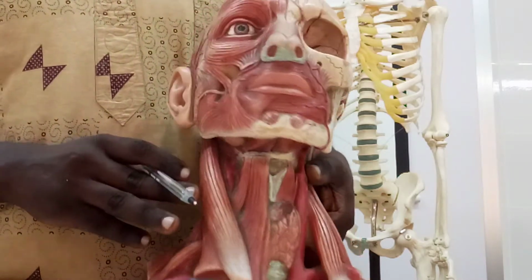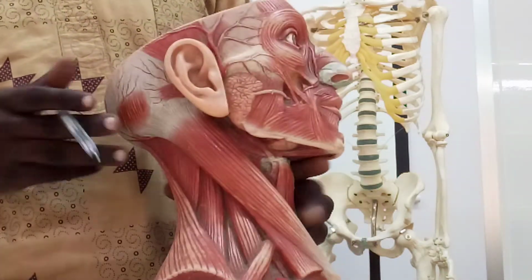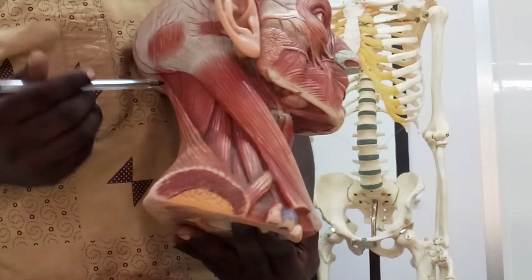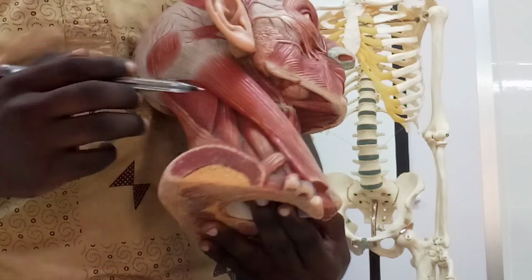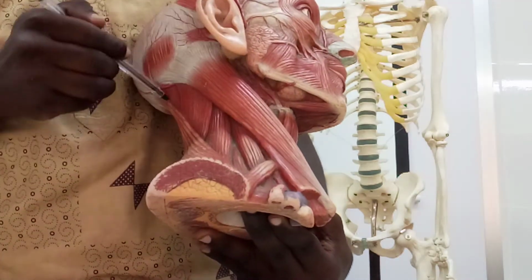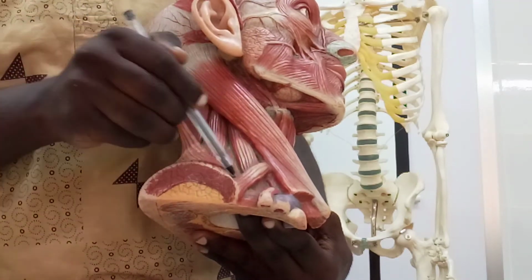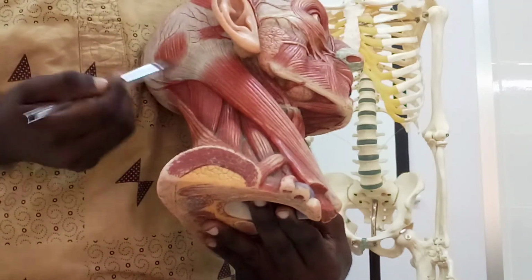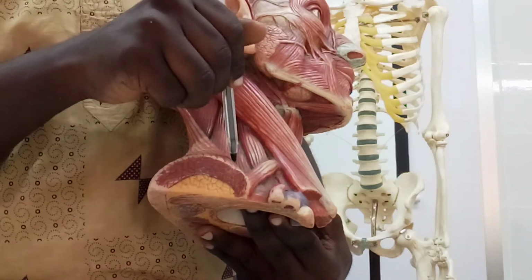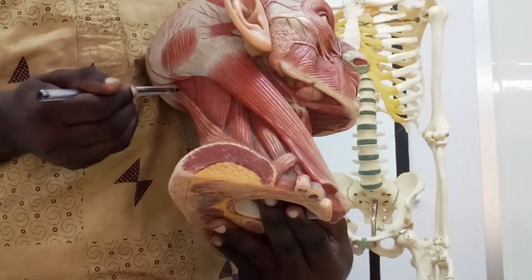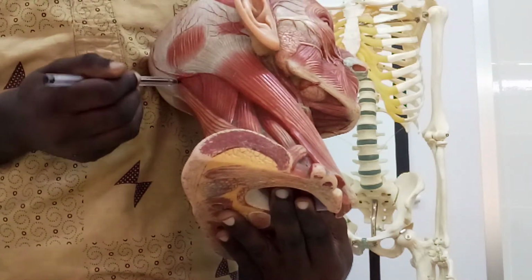Now, the next thing that we will look at is the posterior triangle, which we already started. Superiorly, we have this triangle, which is known as the occipital triangle, because it is related to the occipital bone. It's going to have its apex related to the occipital bone over here.